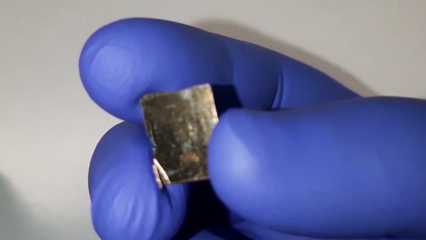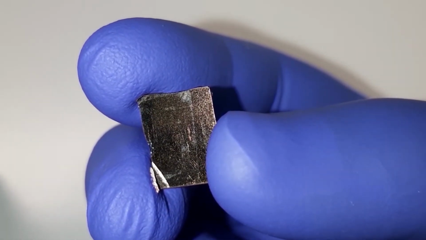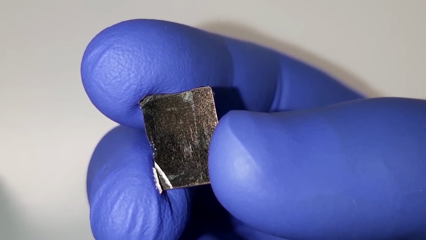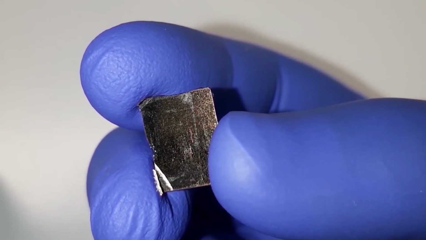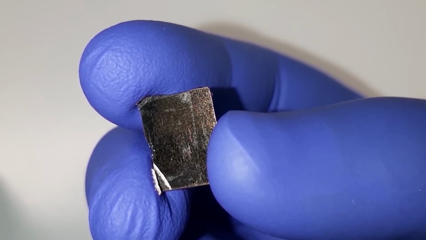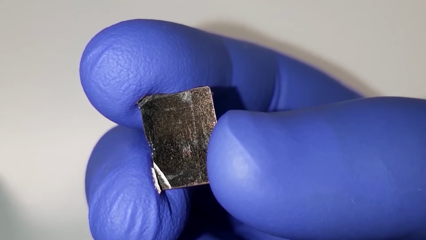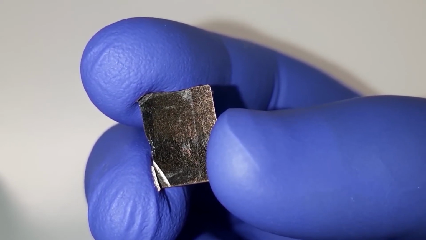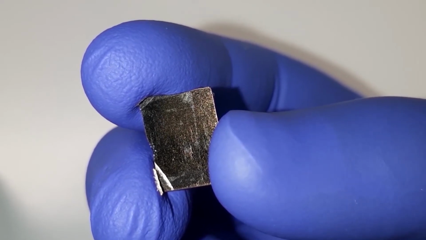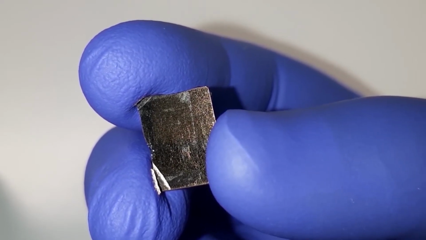This chip consists of an SF10 microscopic glass plate which is coated by two metal layers. The first one, the adhesion layer, is a layer of titanium which has 5 nanometer thickness.